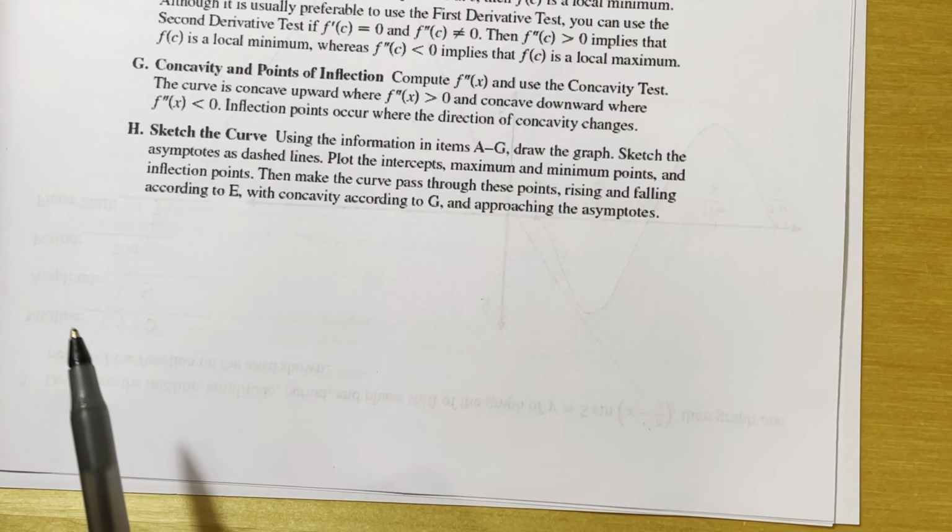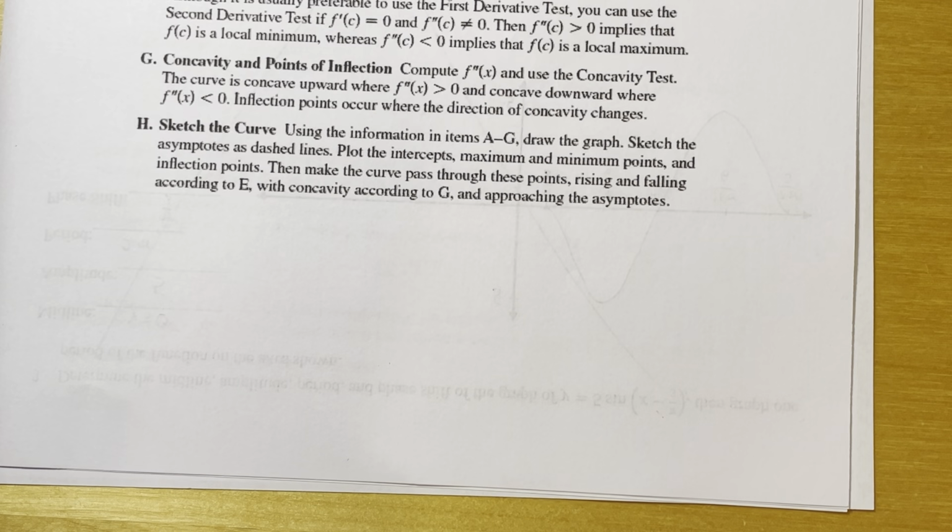Okay. G, this is where we get into using the second derivative. We look at concavity and points of inflection. Remember, we have this thing called the concavity test, which we've talked about earlier in this chapter. The concavity test takes a look at your second derivative, and wherever your second derivative is positive, your function will be concave up. Negative, it's going to be concave down. If it's equal to 0 and concavity changes as you pass through that value, either from concave down to concave up or concave up to concave down, we call that a point of inflection. So knowing where those points of inflection occur is useful in sketching our graph.